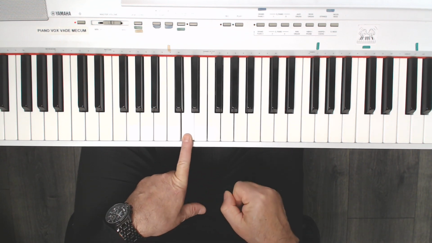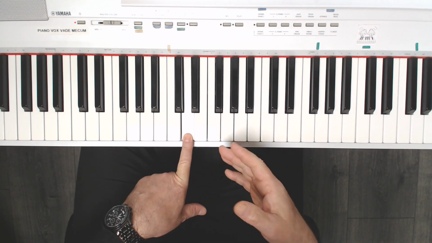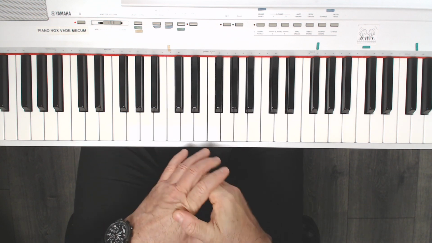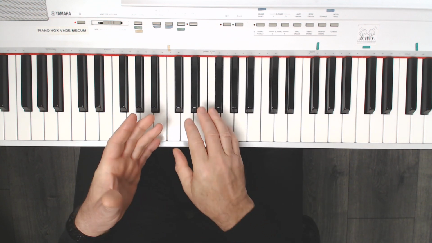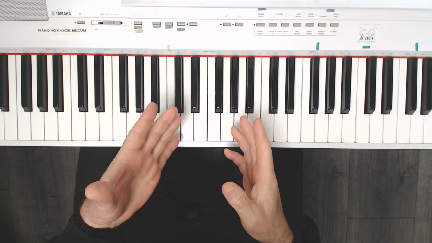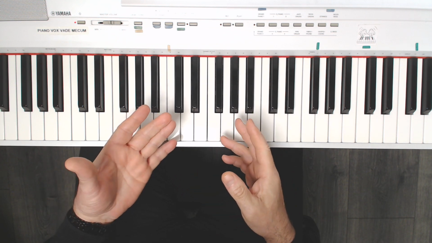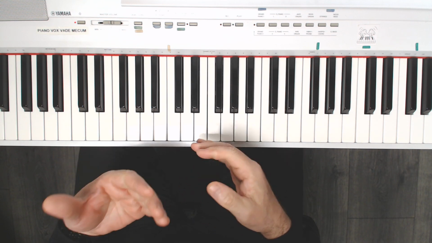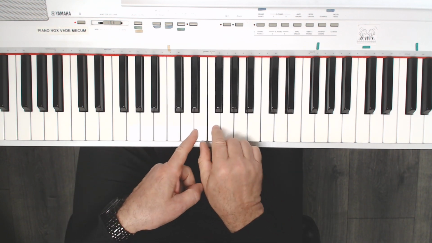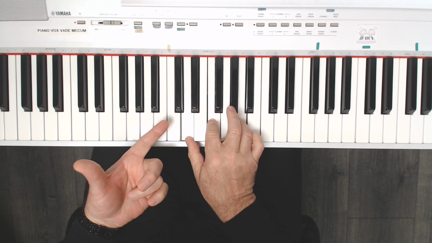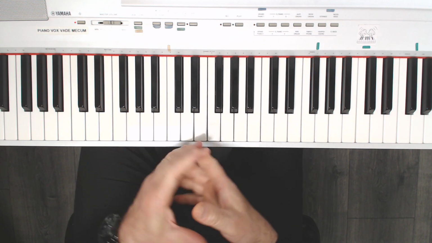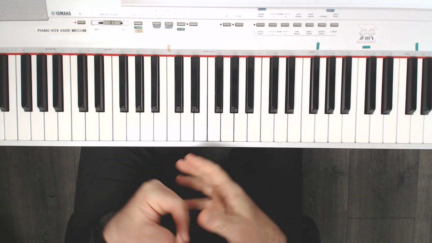In fact, to sing in C minor, the head voice is too high for me, and the chest voice is too low. So I prefer to lift up one tone, one step, and then I can sing in the chest voice.